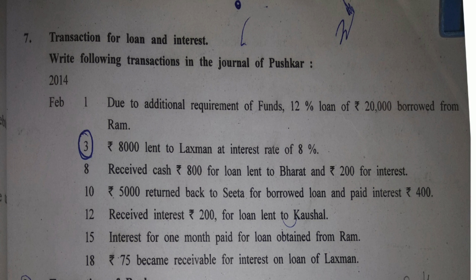So cash comes in, cash account debit to loan interest account. Rupees 200 is received by us. Who has given? Kaushal. Interest is an income and all the incomes are to be credited as per the rule of nominal account. And of course, cash comes in.